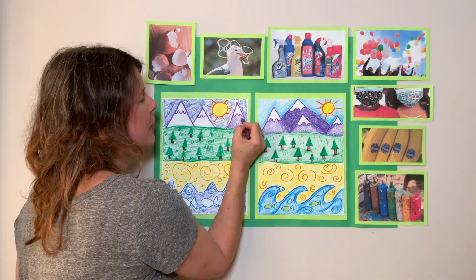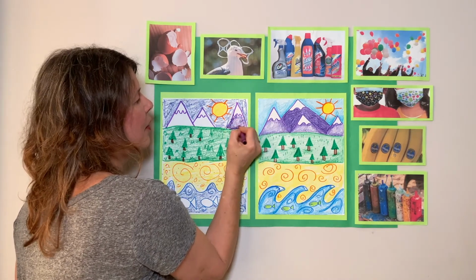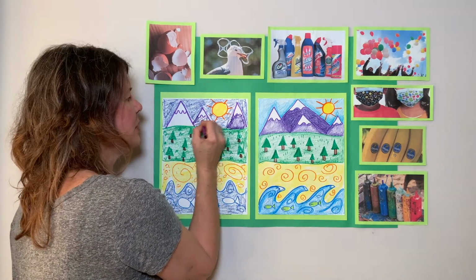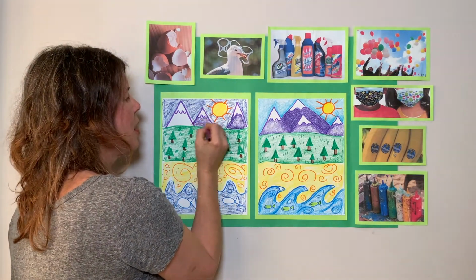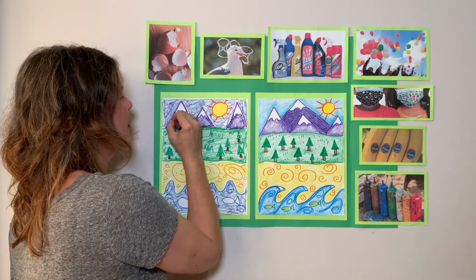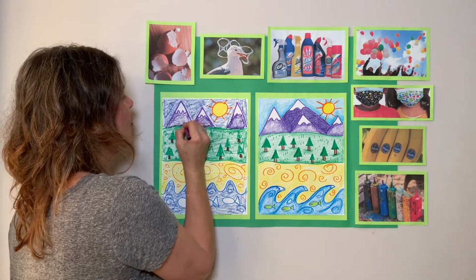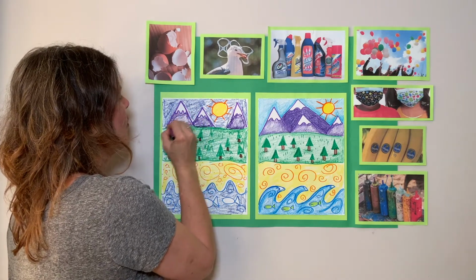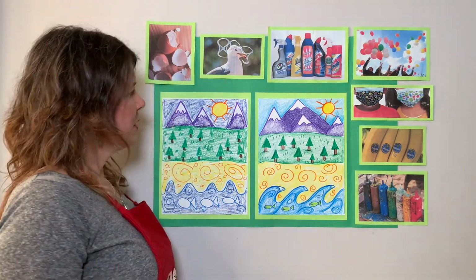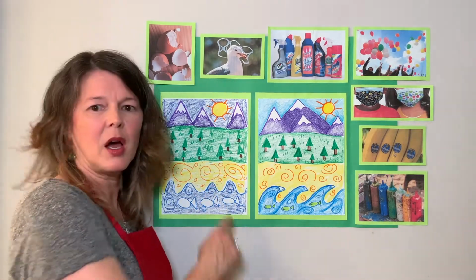And look, I'm not coloring in my white snow caps because I want them to be white, right? I have 3 mountains. If you have 4 mountains, color them all in. All right, here's my little mountains. If you haven't completely colored everything in, that's fine. You can do that in a later time, right?